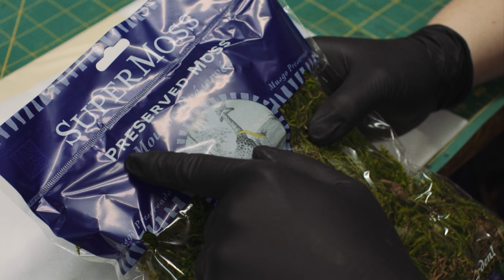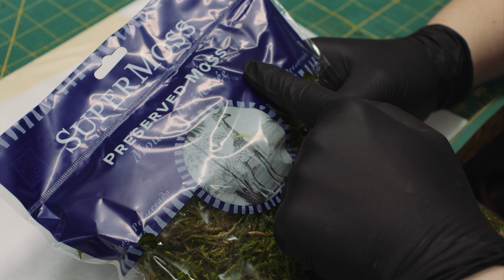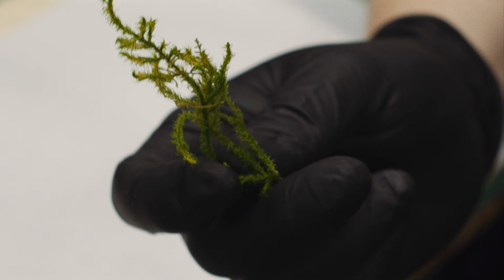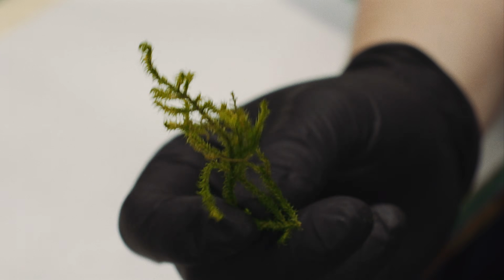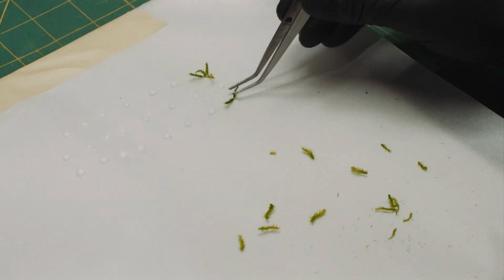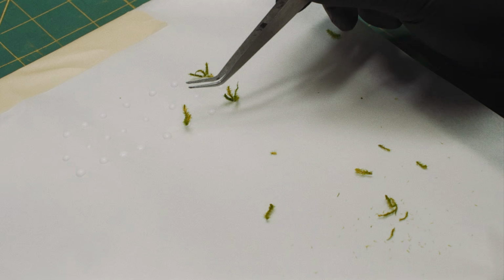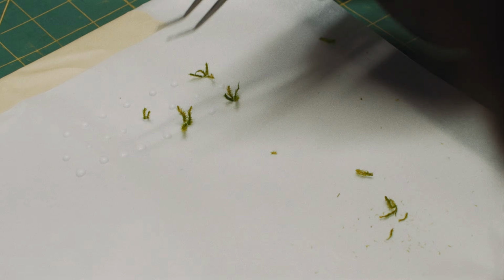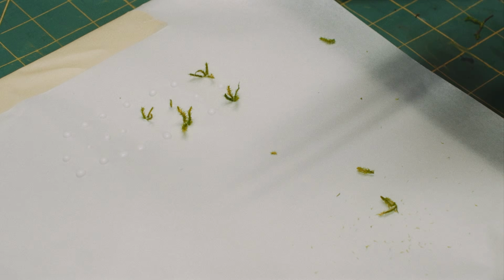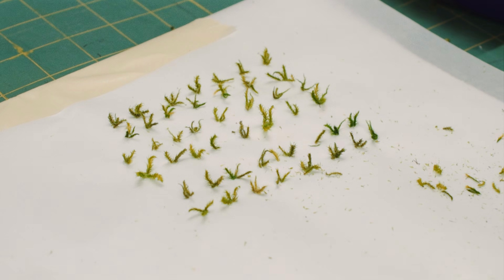Next on my list was building tiny ferns. Ferns are all over the redwood forest, and so I knew if I was going to do Endor justice, I needed to include a lot of these guys. And so to do that, I just chopped off the very tip of these moss strands and very carefully placed them in PVA glue. Once this first layer had dried, I went back with a little more glue and added 1 to 2 more branches to each fern.